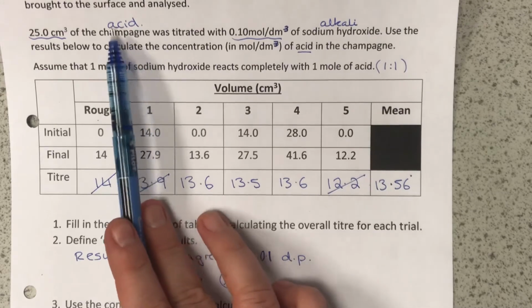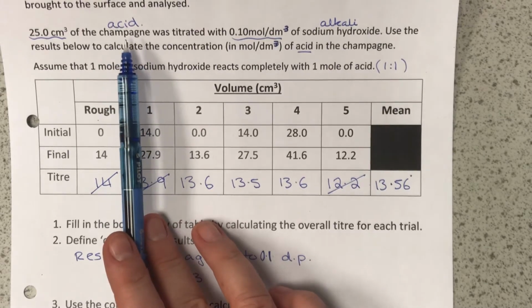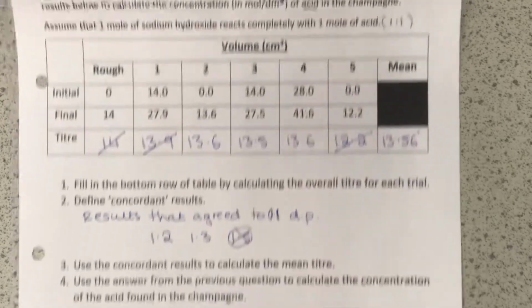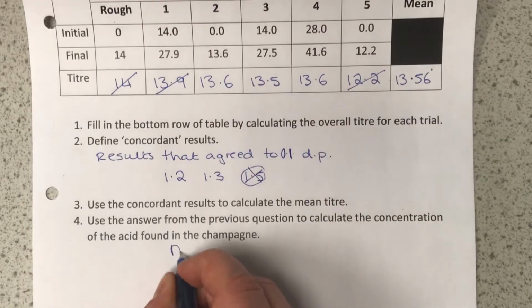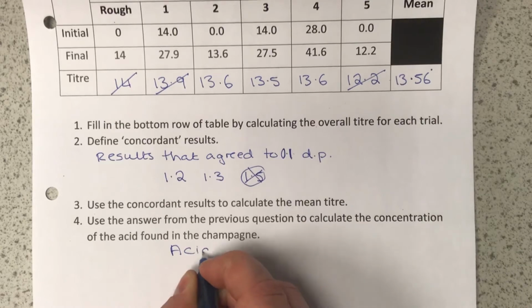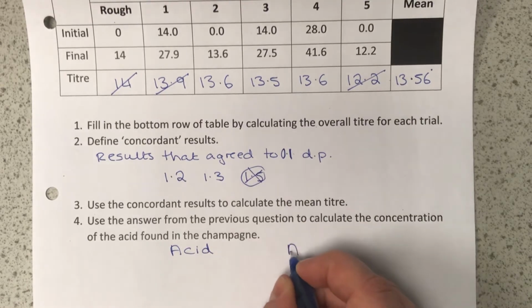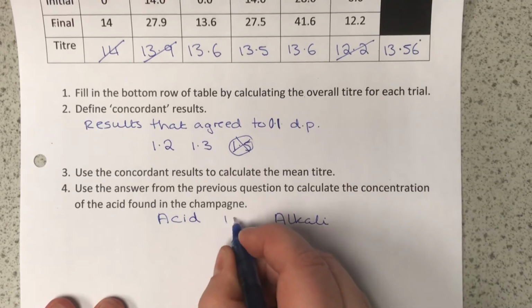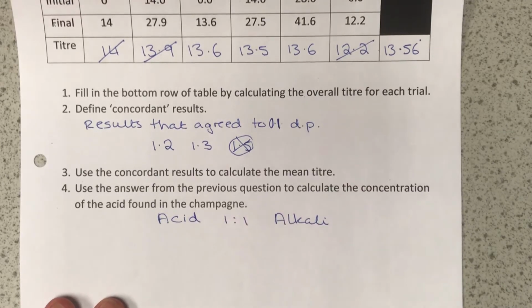We're just going to talk about it in terms of it being an acid. So the acid to alkali was 1-to-1, so we might as well just put that in there to remind us. So we've got the acid here and the alkali here. And there is a 1-to-1 relationship there.